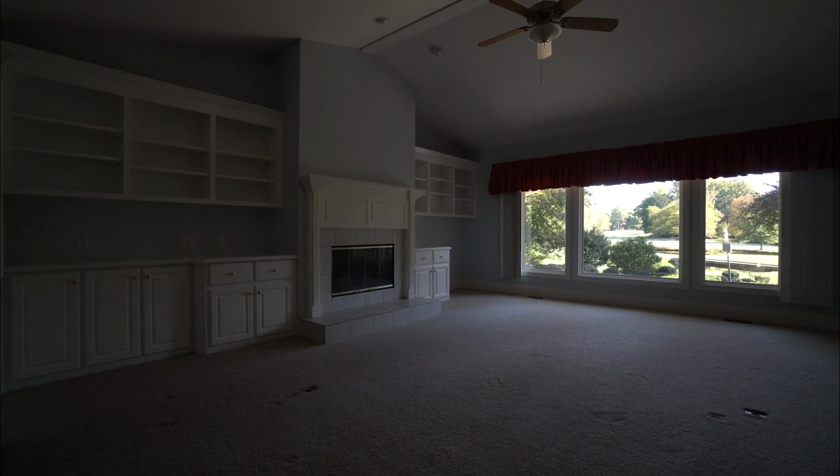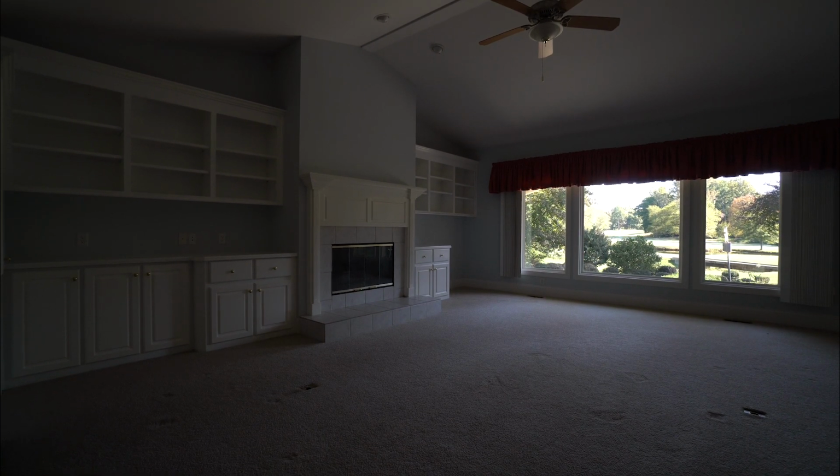I'm going to work on my composition a little bit here, getting everything straight. All right, so what I'm going to do is I'm going to light up this room with my flash, and I'm going to concentrate on the room, not the view out of the window. If this was a smaller room, I could probably turn up my flash bright enough and expose for outside of the window, but we're going to do this in a two-part step.